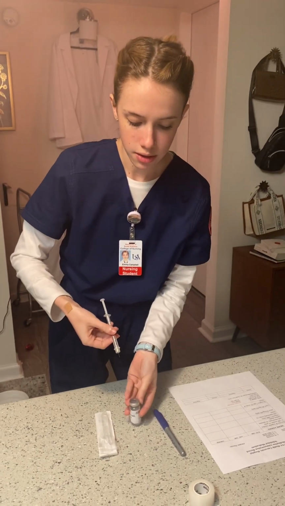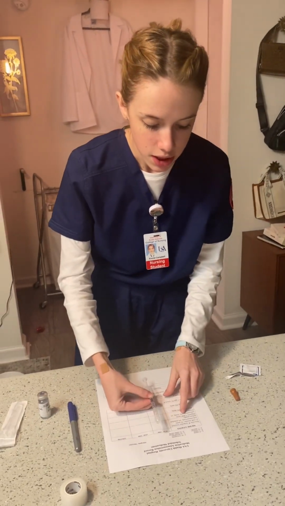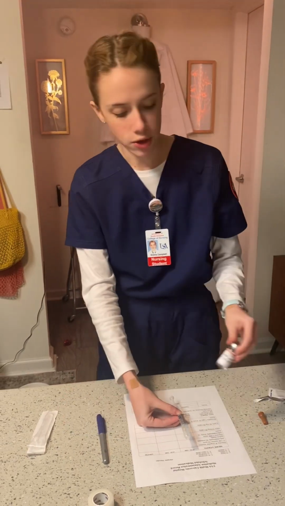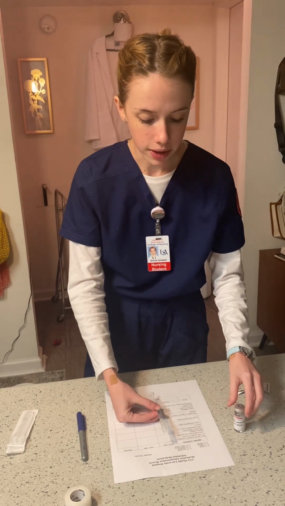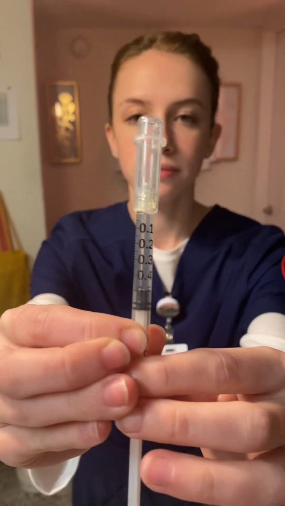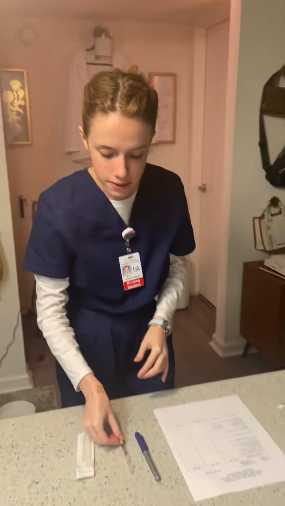All right. I'm going to go ahead and put the safety up, and then I'm going to verify this dose again. So 5,000 units of heparin. As we saw in our vial, 10,000 units per 1 milliliter. So we would calculate the dosage to be 0.5 milliliters. I would also verify this dosage with another nurse. I'm going to go ahead and show it to the camera. All right, perfect.